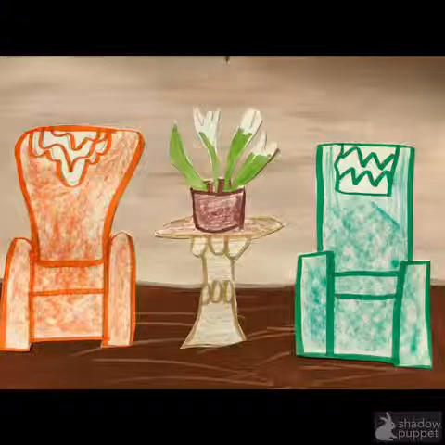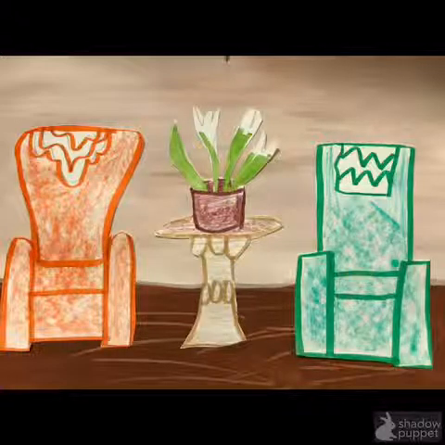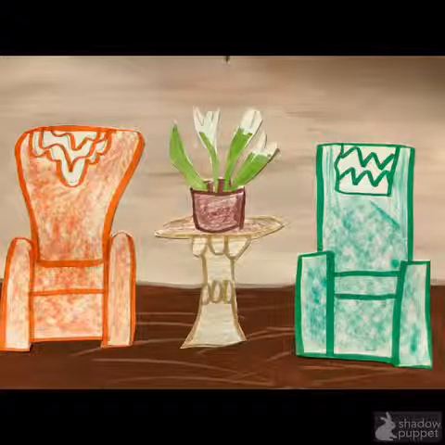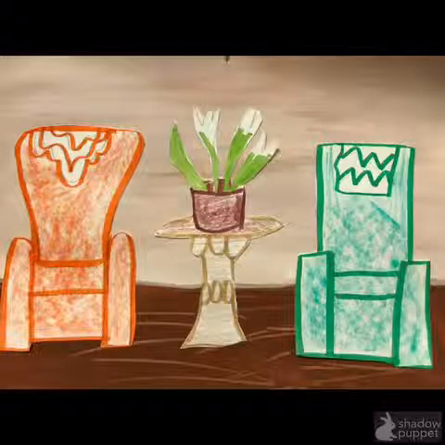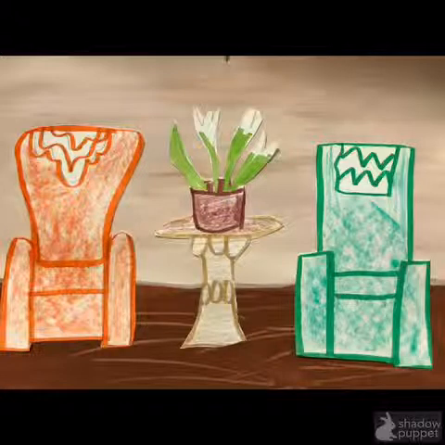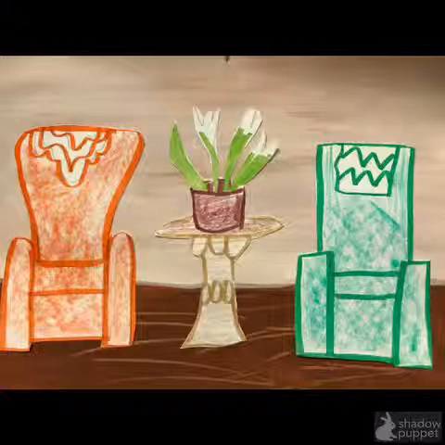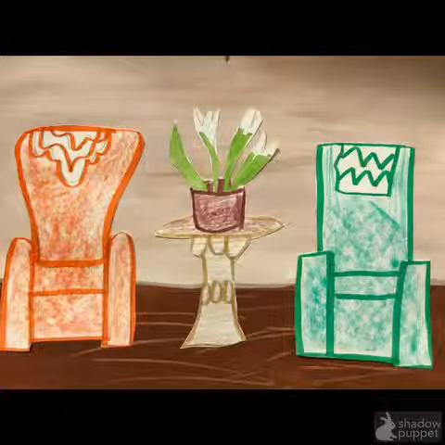In this one, the green chair represents me, the mom. The orange chair represents the dad, my husband. And the table with the fresh green flowers represents my daughter. We have a small family, but I love this picture. I used repetition and color and line.